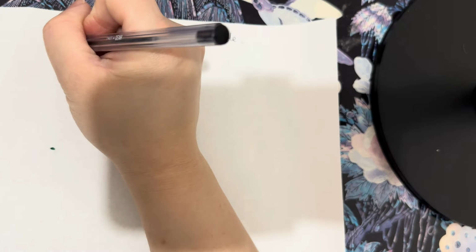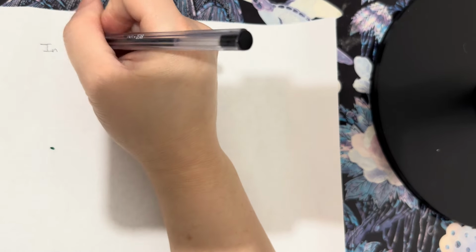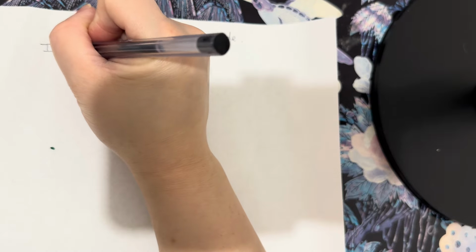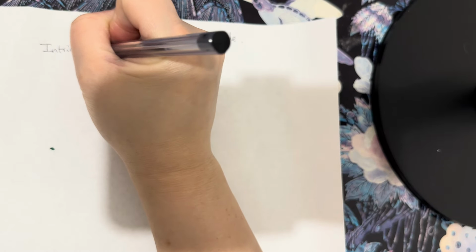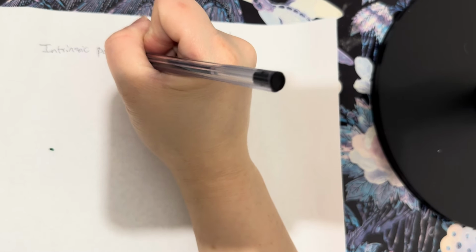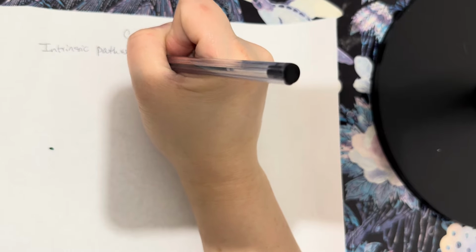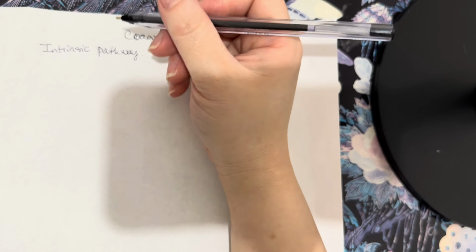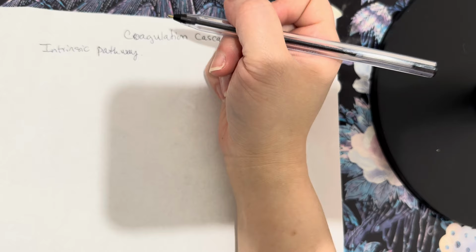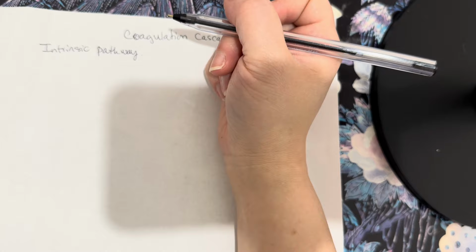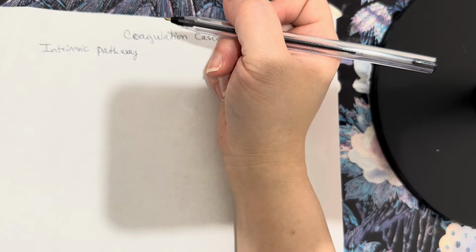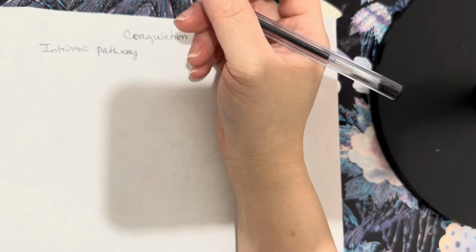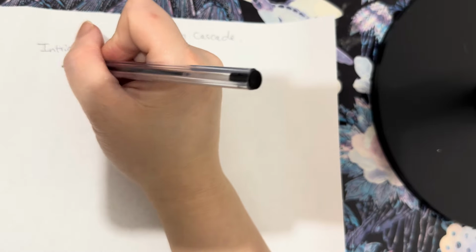It starts with the intrinsic pathway first. Intrinsic pathway. This pathway will happen when the blood comes into contact with the damaged blood vessel wall, or when it's exposed to collagen, and it starts with factor 12.